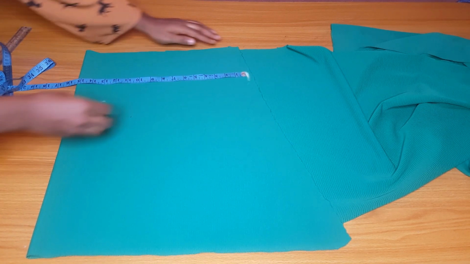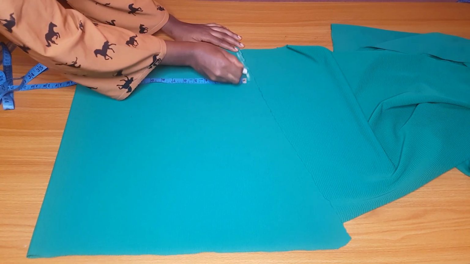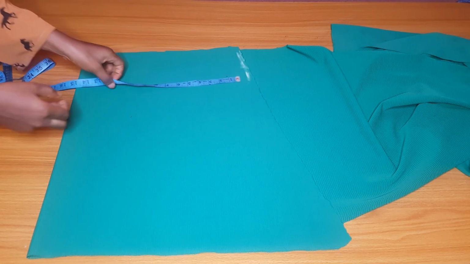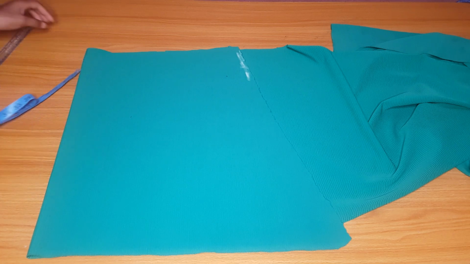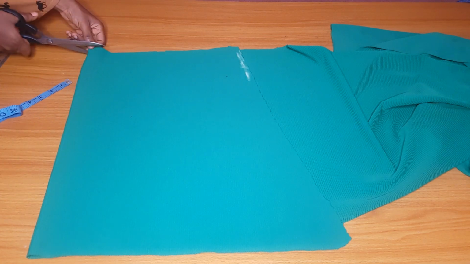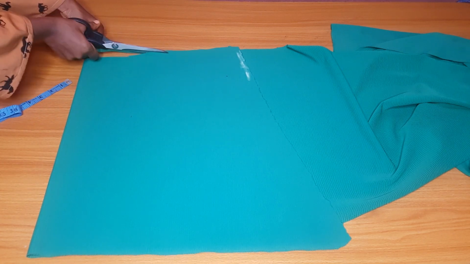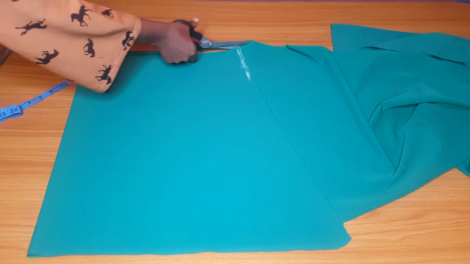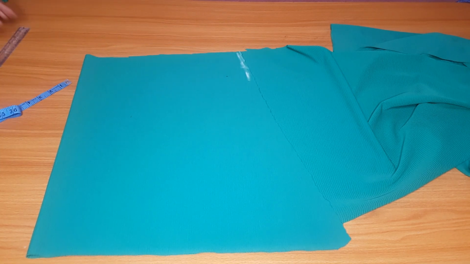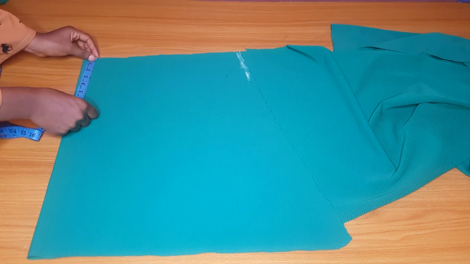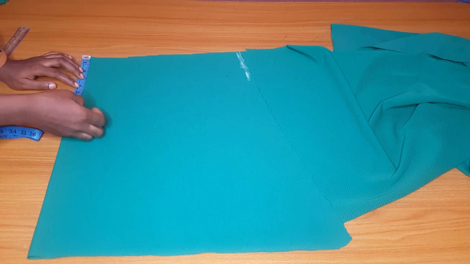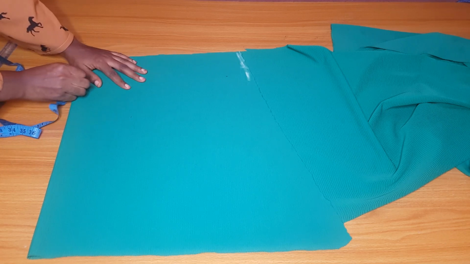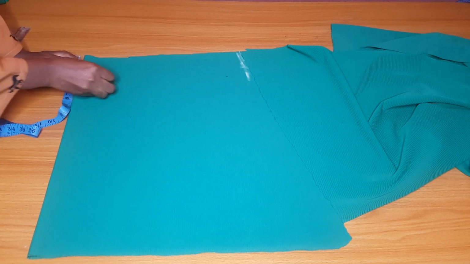Then I will mark where 15 inches is. So you connect a line. From the upper part, from the place where you folded, you come down by 4 inches, and on the other side, this open part, you come down by 3 inches. So at that folded part, you come down by 4 inches.